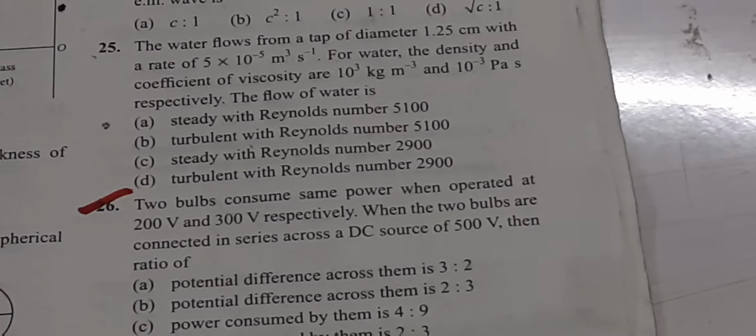Two bulbs consume same power when operated at 200 volt and 300 volt respectively.